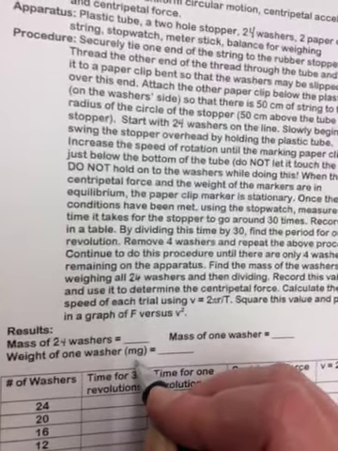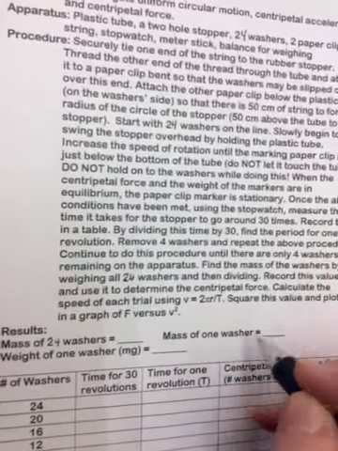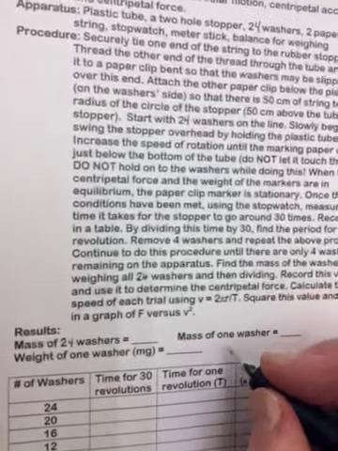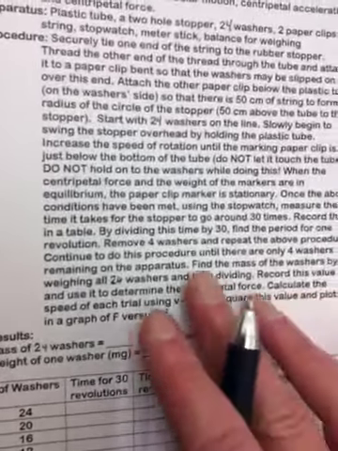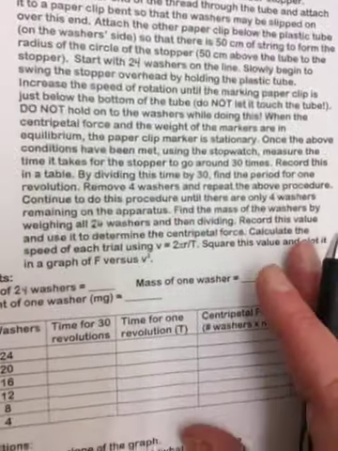And then it says the weight of one washer. This does not mean in milligrams. It means change this grams reading to kilograms and multiply by 9.81. Fg equals mg. Okay, once you get the weight for 1, then it says record this value and use it to determine the centripetal force.